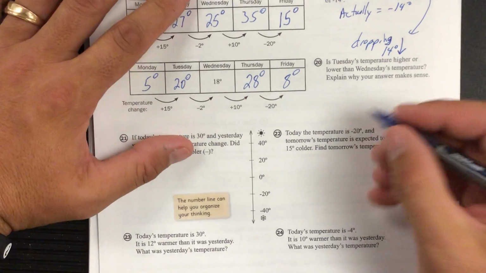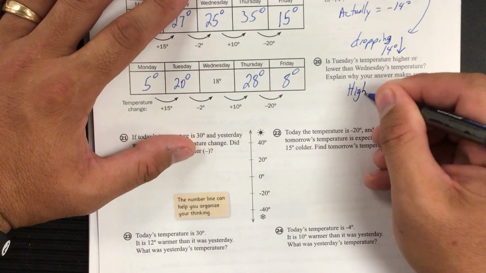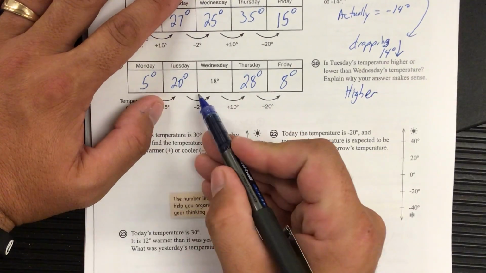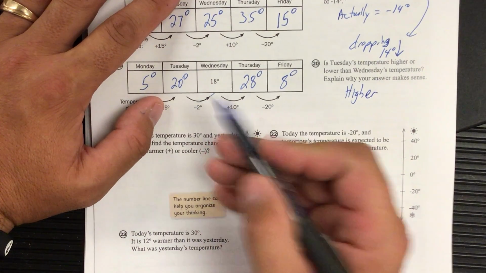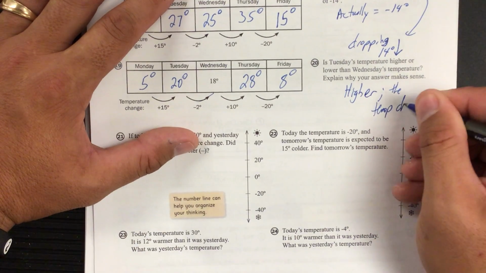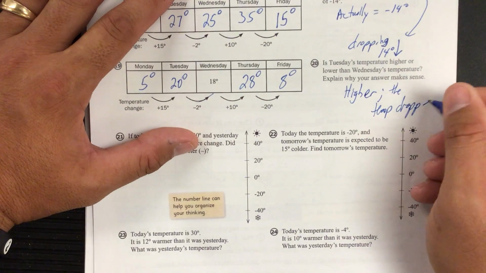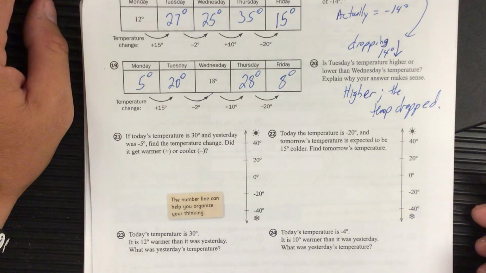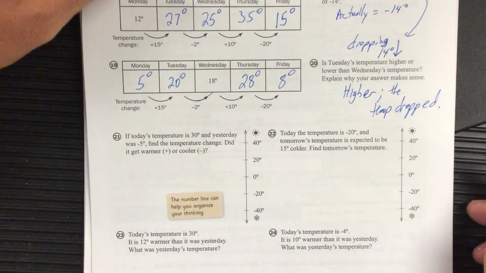Is Tuesday's temperature higher or lower than Wednesday's? Higher. Explain why it makes sense. Well, it went down 2 degrees. The temperature dropped going from Tuesday to Wednesday. That's why it's higher on Tuesday.